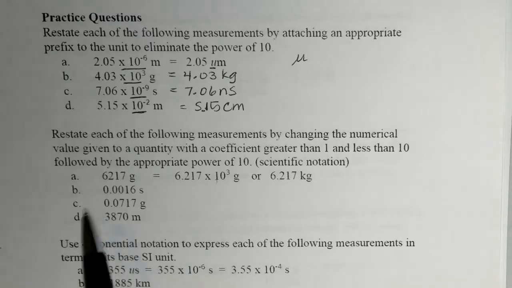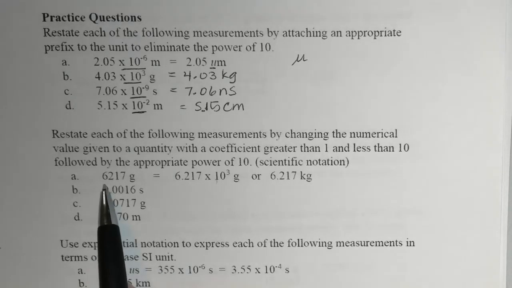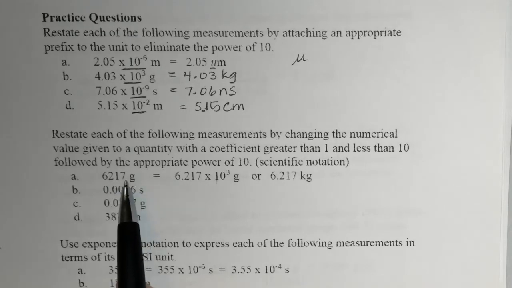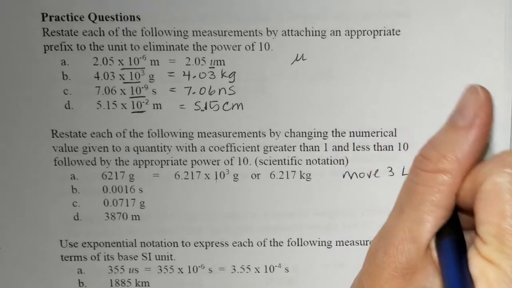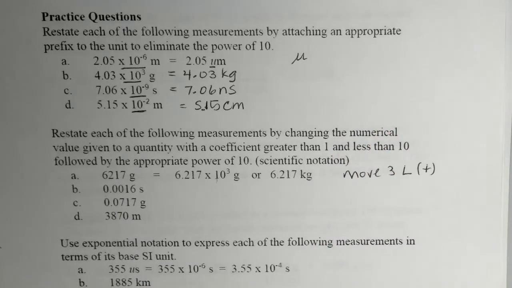So let me start with the first example, 6,217, so 6,217 grams. The decimal would be moving 1, 2, 3 spots to the left. So when you move 3 to the left, anytime you go to the left, it's going to be a positive value on the exponent.